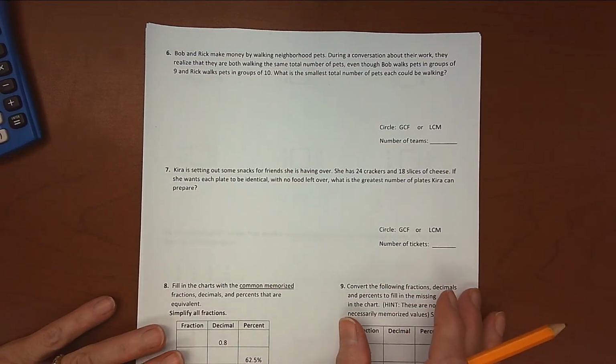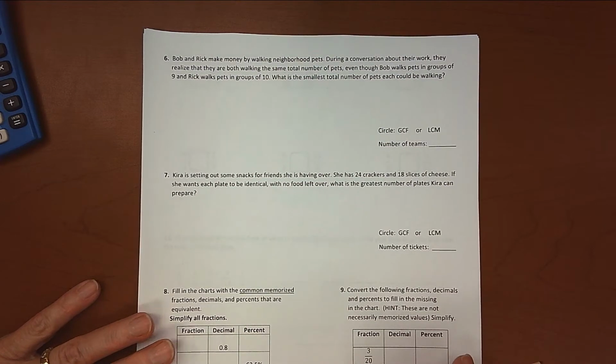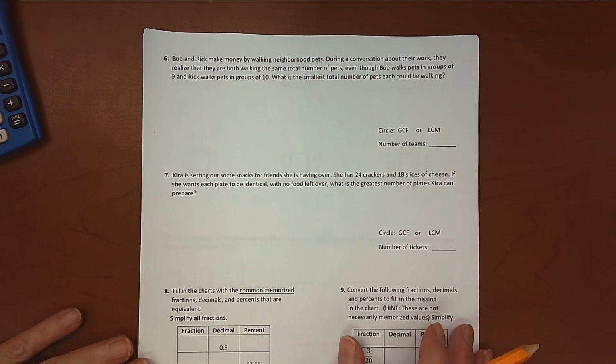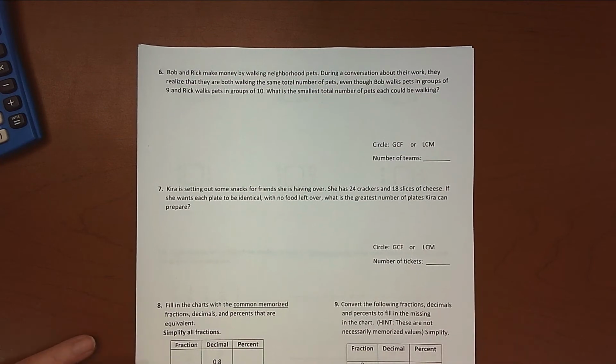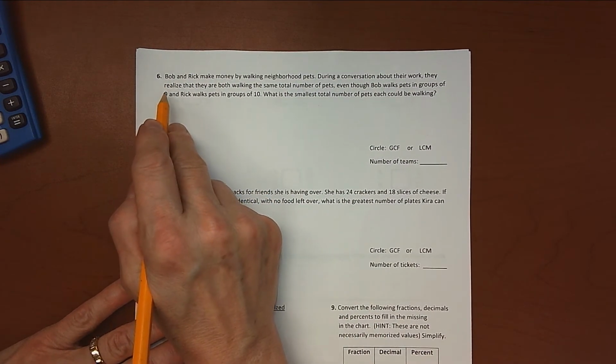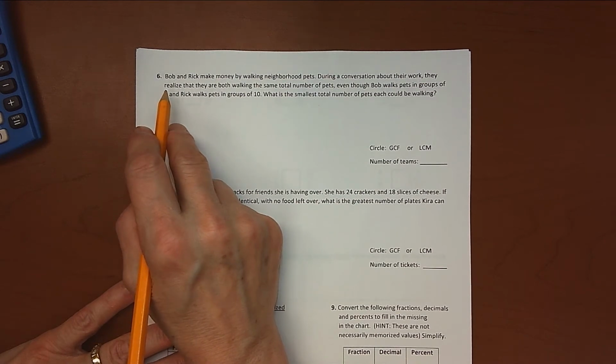Okay, here we are for page 2 of the Unit 4, Part 1, 4A through 4G study guide. This is the answer key starting with number 6. So this is the second page. All right, so we're going to do some word problems for least common multiple and greatest common factor.